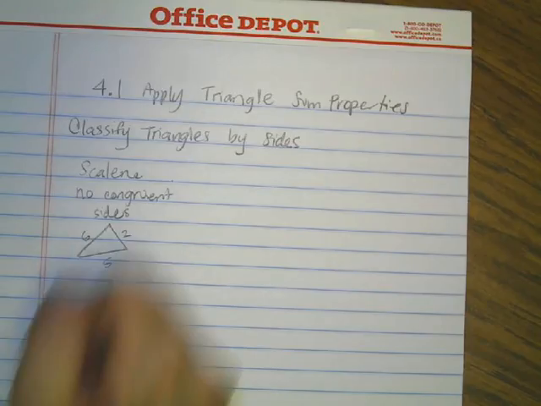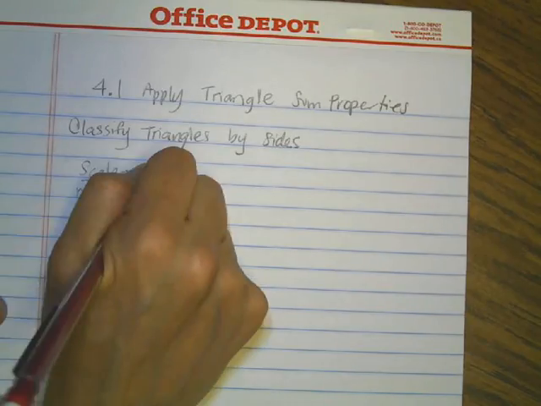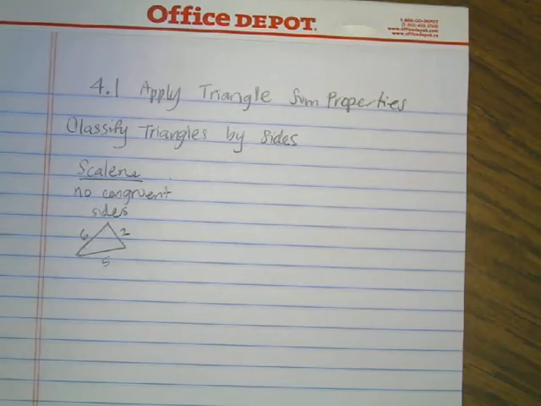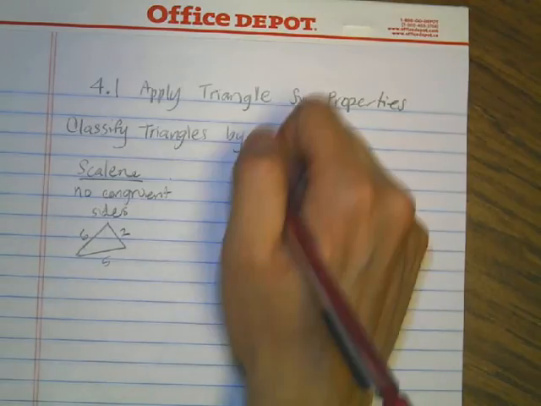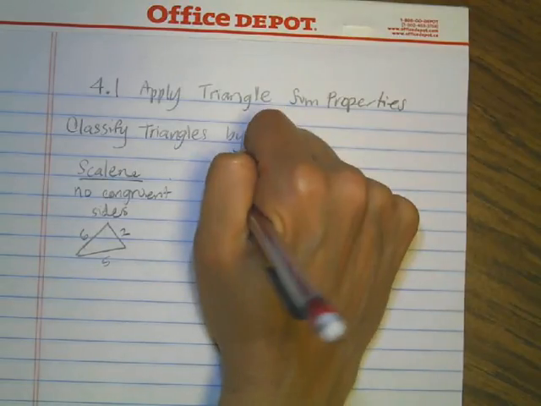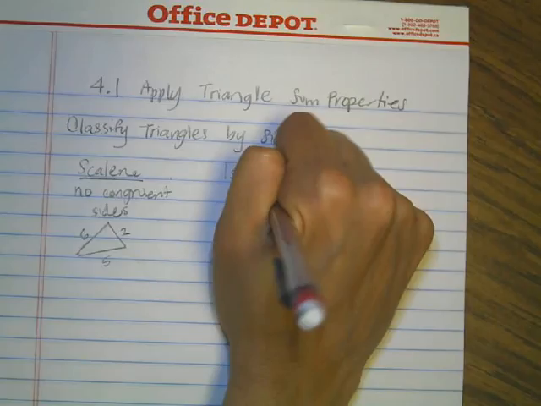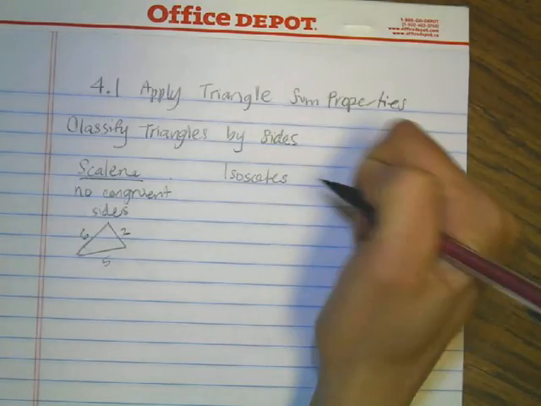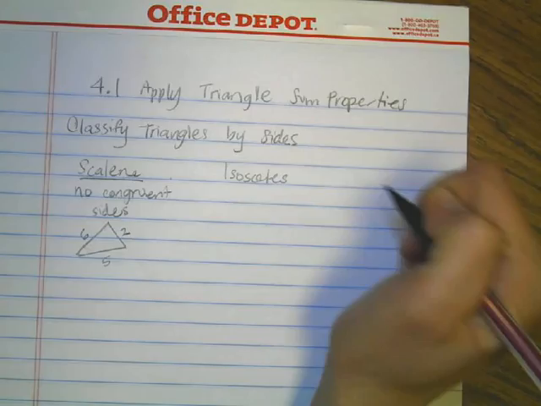So the first one is acute, which means all angles are less than 90 degrees. The next one is right, where one angle equals 90.